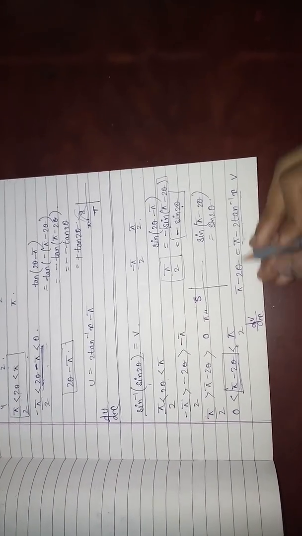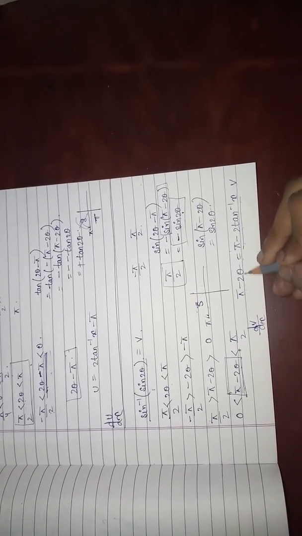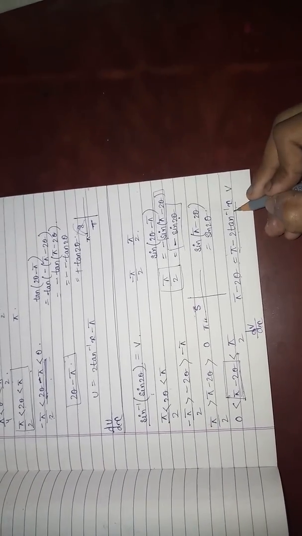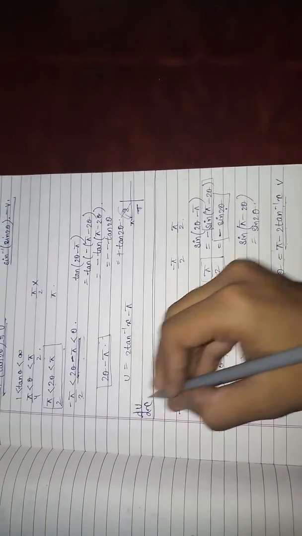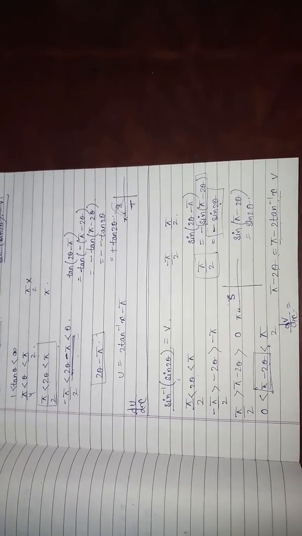Since dv by dx can be found out, I guess this was covered in the video, that this is pi minus 2 theta, this is pi minus 2 tan inverse of x. dv by dx can be found out, and du by dx divided by dv by dx will give us du by dv.